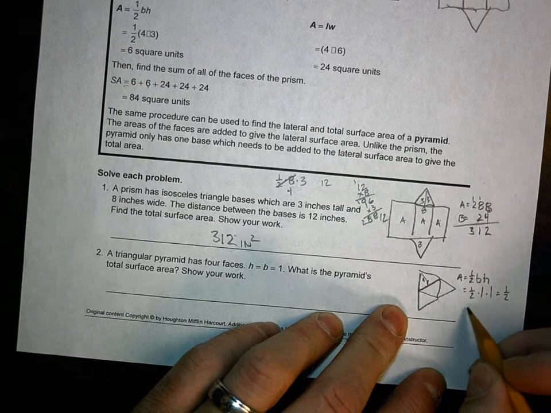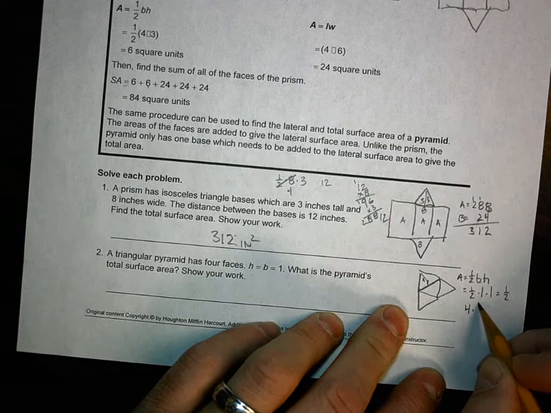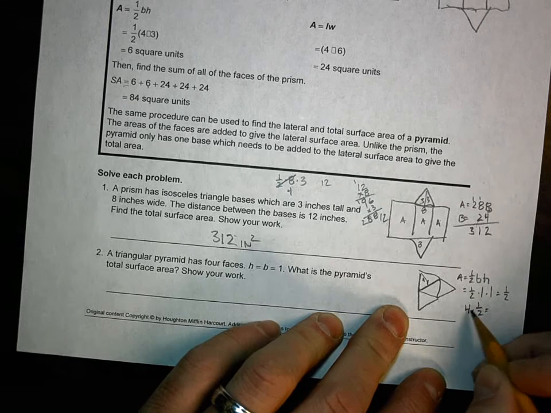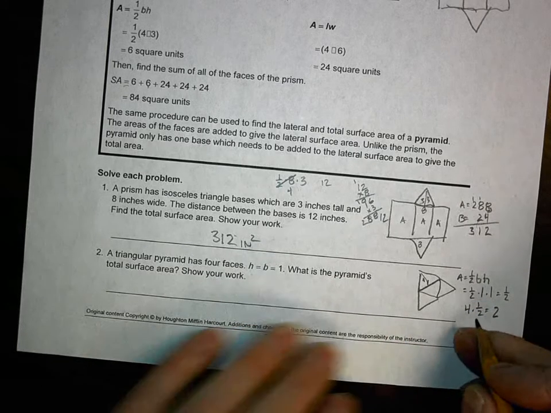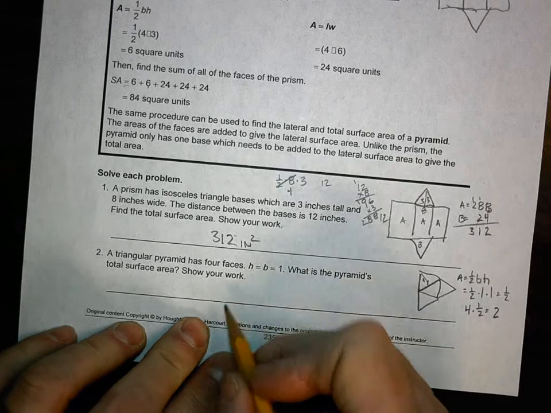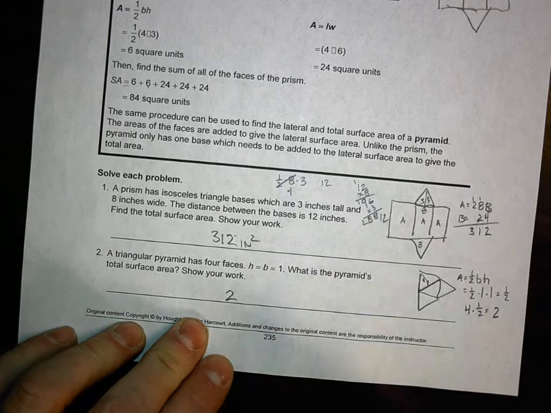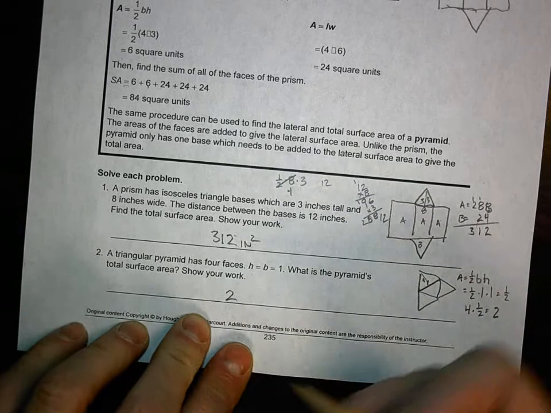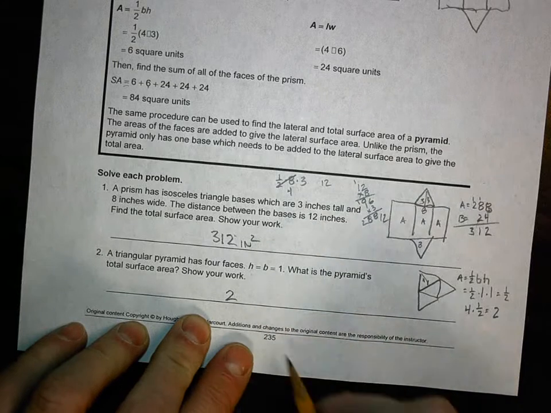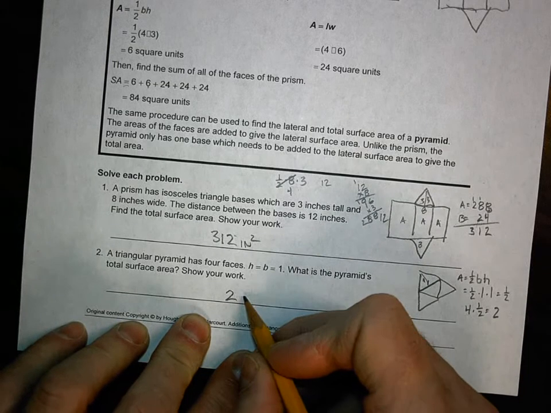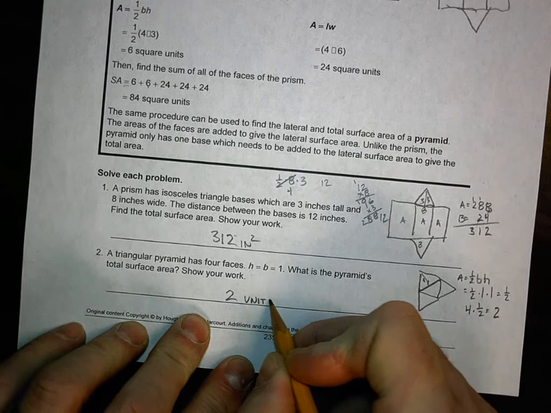And there are 4 of them. So 4 times 1/2, half of 4 is 2. So my total surface area is 2, and it doesn't give me a unit, so I'm just stuck with 2 units squared.